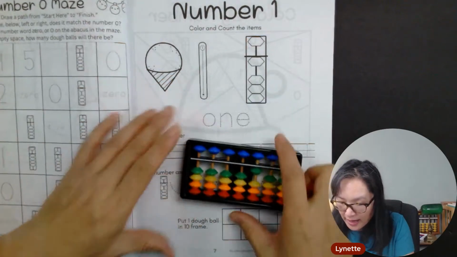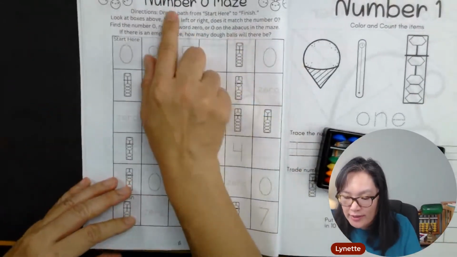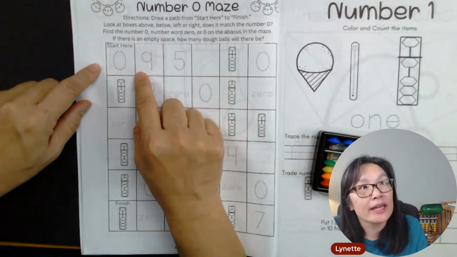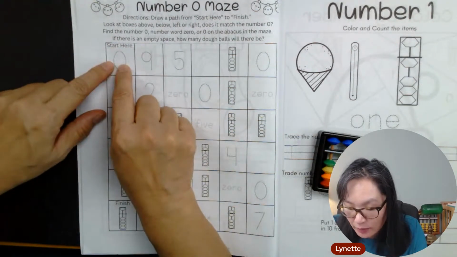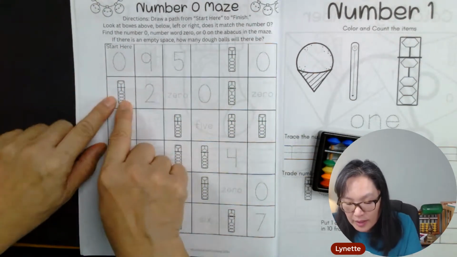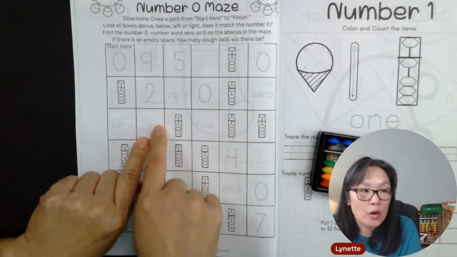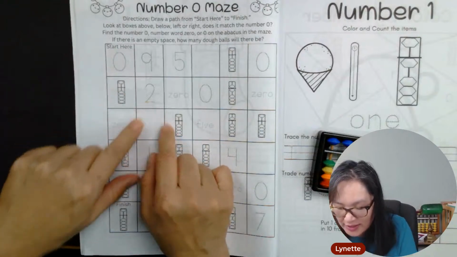And then we have a maze. I like this maze. This maze helps with number recognition, abacus recognition, word recognition, and then the quantity. So 0 is a little tricky because there's nothing in the box.